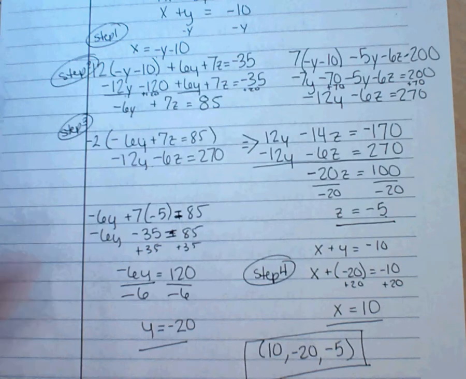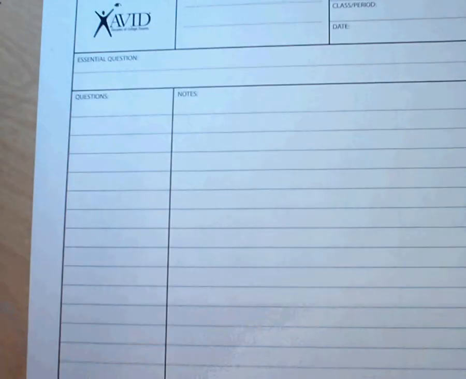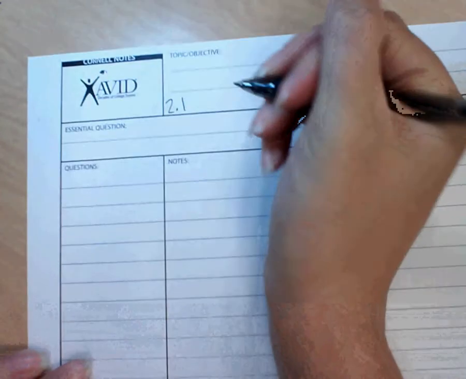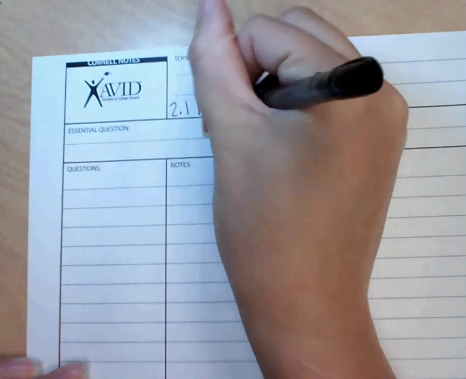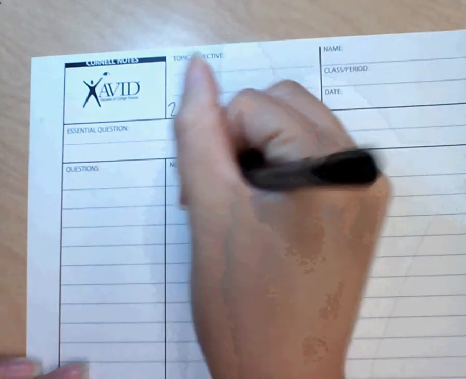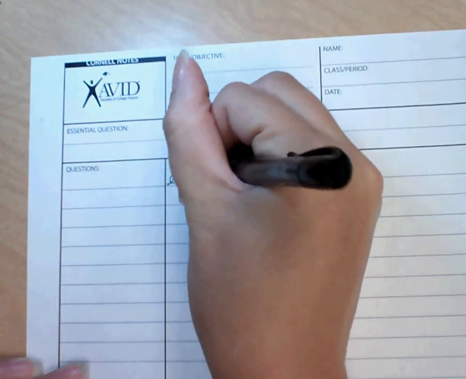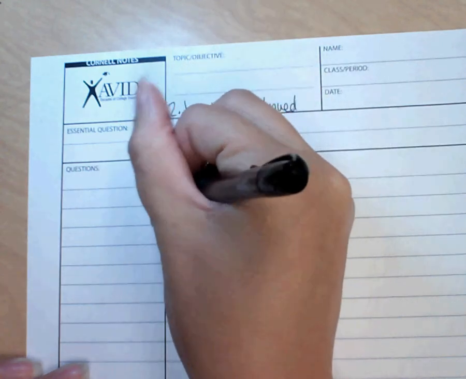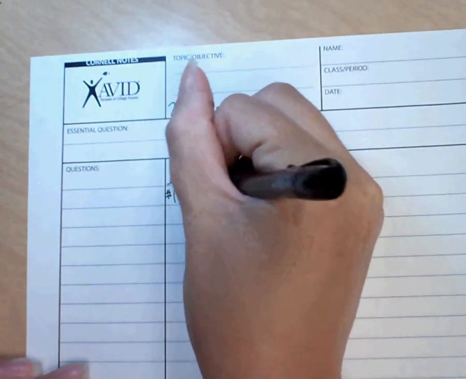Alright, I've got to start another page. So this is 2.1, notes continued. Example 2. Example 2 also comes from your book. It's number 10 in your book on page 64.